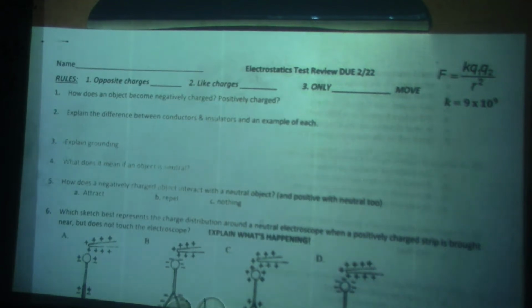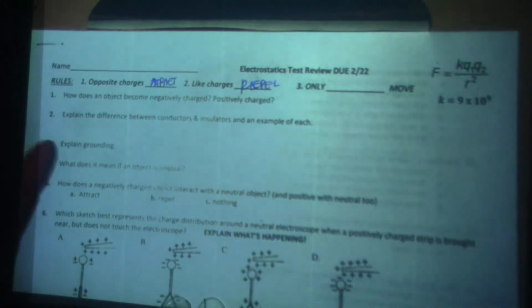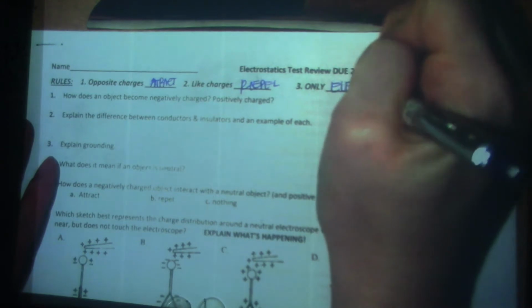Okay, our three main big rules for electrostatics are that opposite charges attract or go towards one another. Like charges, or same charges, are going to repel or go away from one another. And then the things that move are only electrons. So protons do not move, only the electrons move.